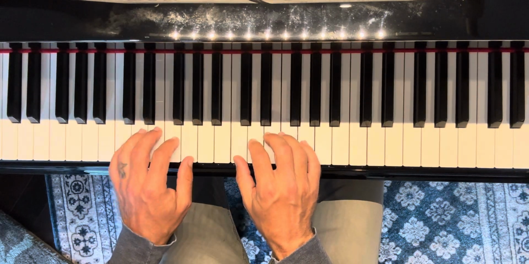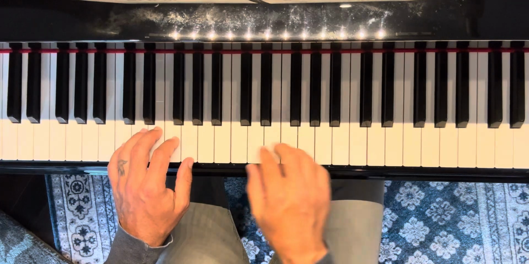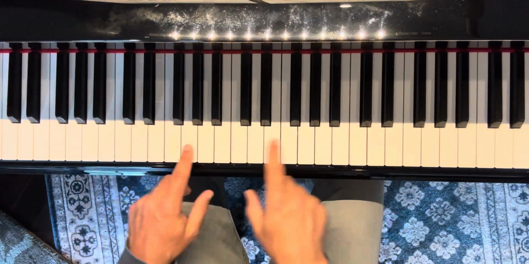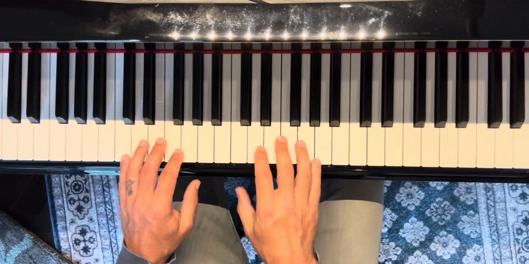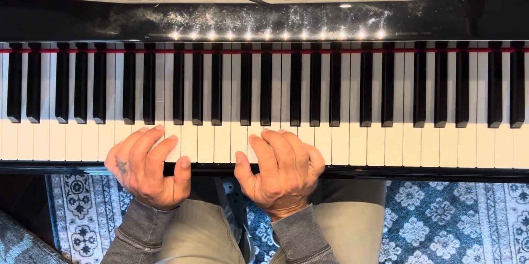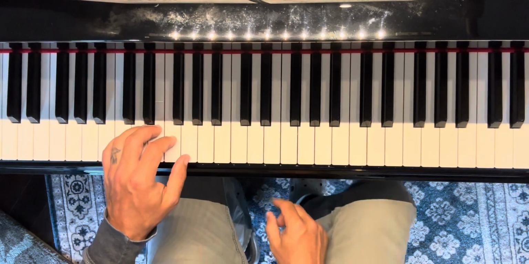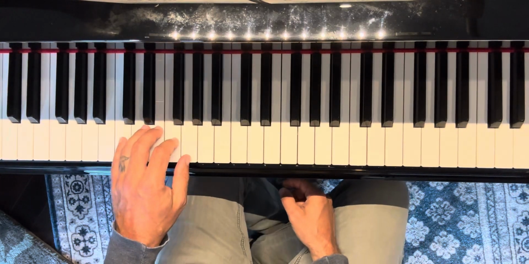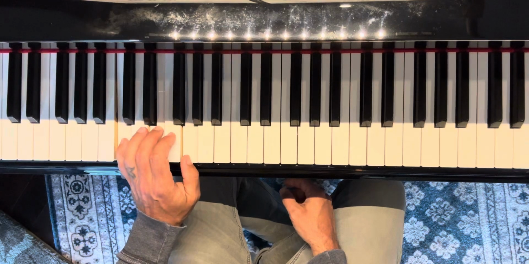So if you're reading in the key of C, there's no sharps or flats in the key. It's all the white keys, just all the natural keys. Okay, so in each key, we're learning the 1 chord, the 4 chord, and the 5 chord. So let's just take a look at the left hand. The 1 chord in C is your C chord.